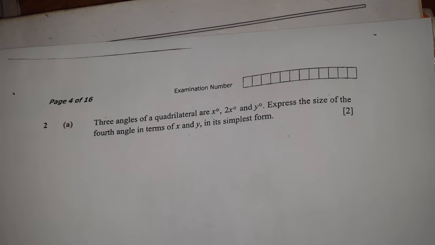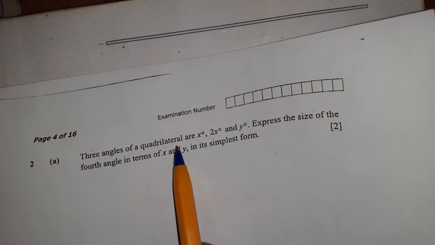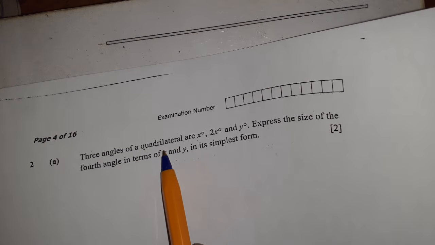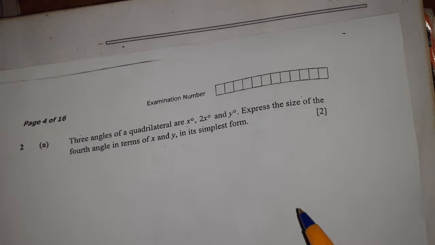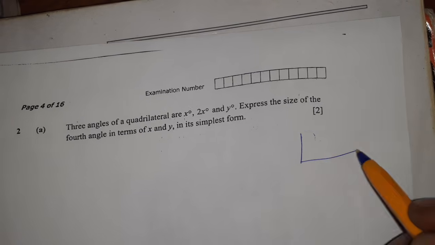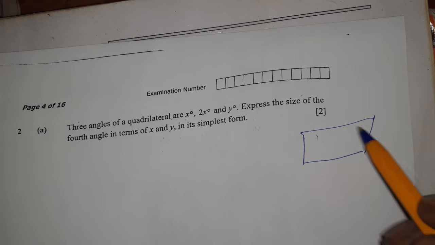What you have to understand here is we're talking about a quadrilateral. A quadrilateral has how many angles? A quadrilateral is a four-sided polygon.